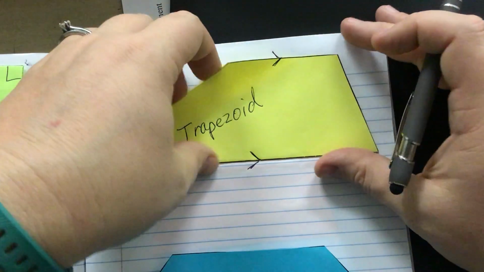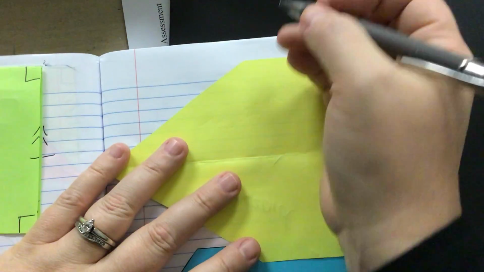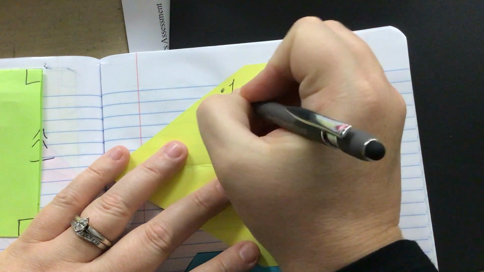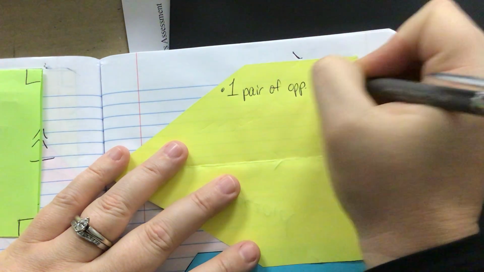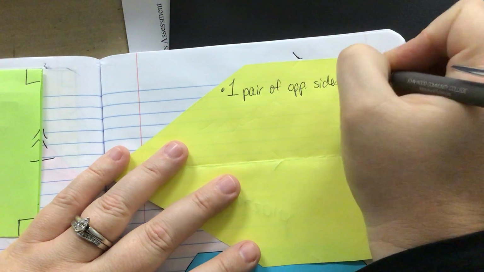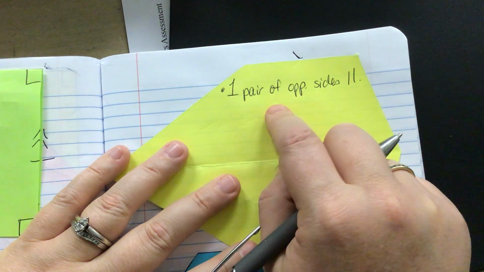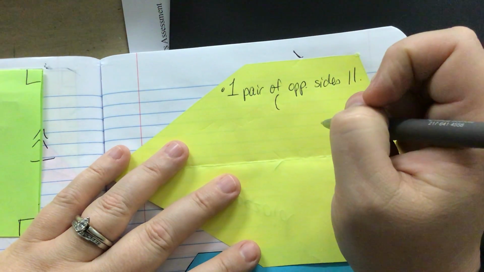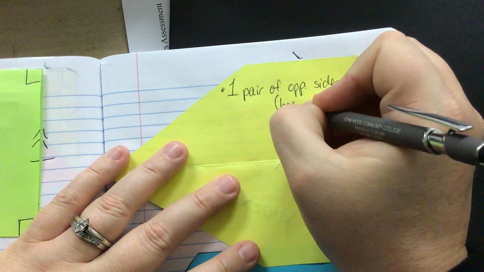So if I write some things down about it, we'll just write in here. There's not as much to write down about a trapezoid. So a trapezoid has 1 pair of opposite sides parallel. Does anybody know what those opposite sides that are parallel are called? They have a specific name. Starts with a B. Okay, those are the bases.